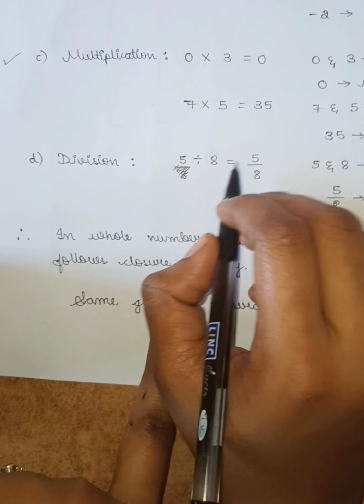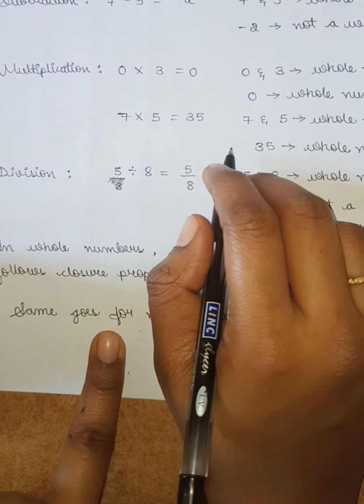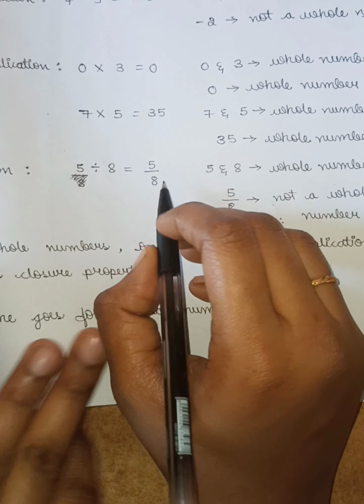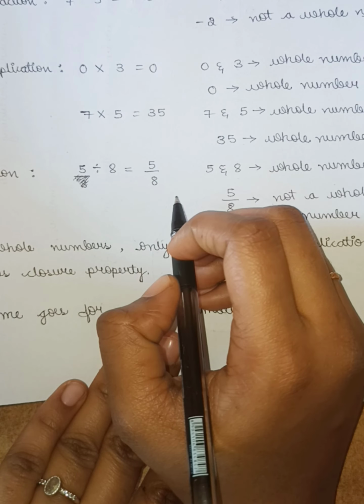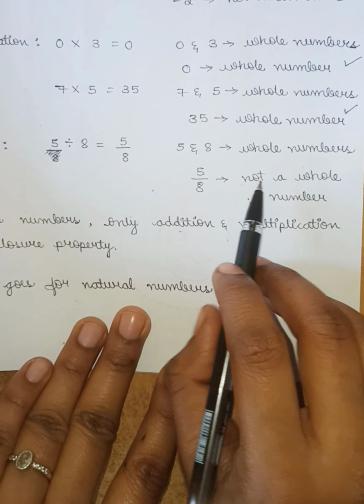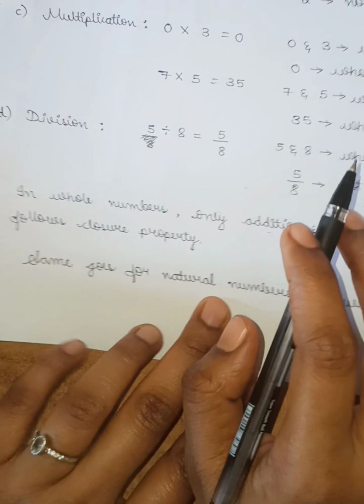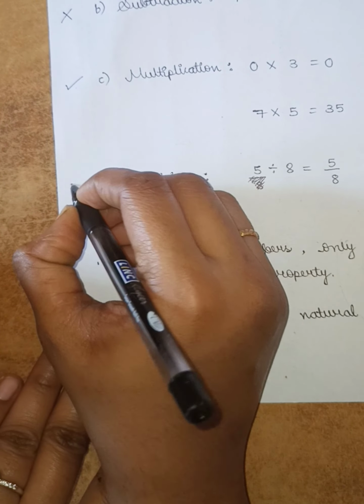Okay, then comes the division. Let's divide 5 and 8. 5 by 8. Let's see. We can't divide this evenly. So, it is in the form of p by q. It is a rational number, not a whole number. So, 5 and 8 are whole numbers, but 5 by 8 is not a whole number. So, it does not follow the closure property.